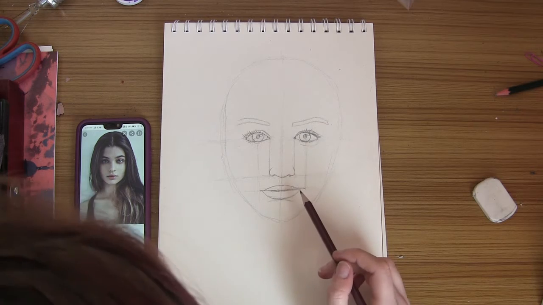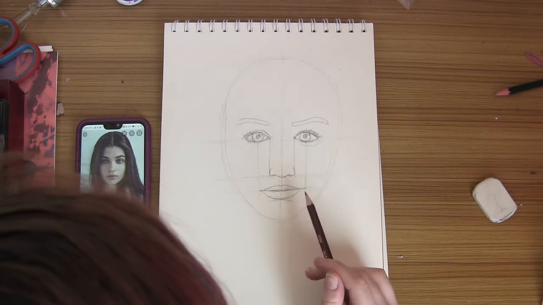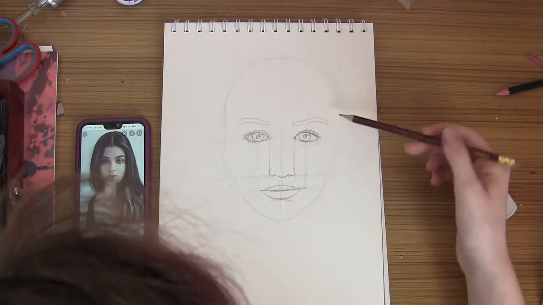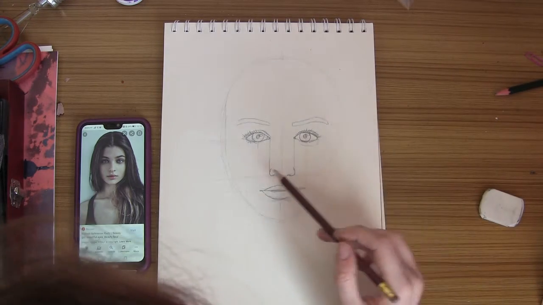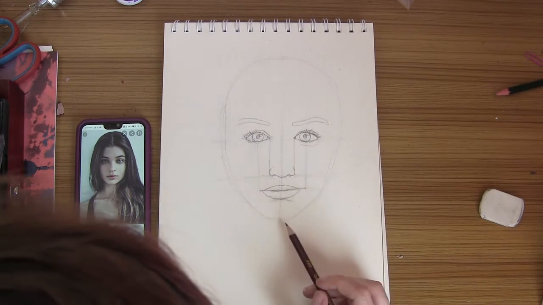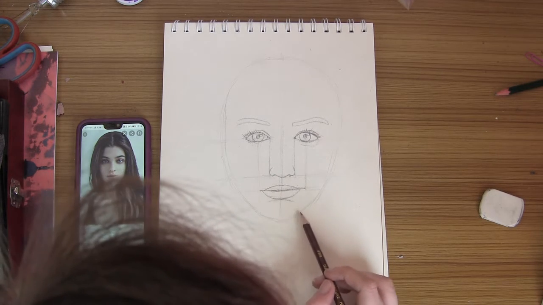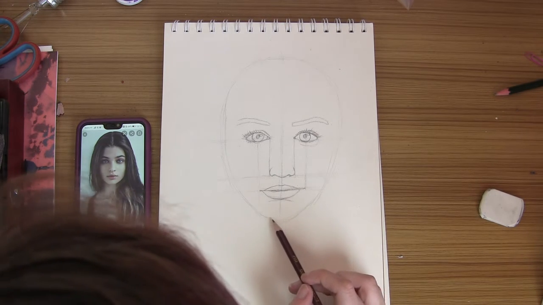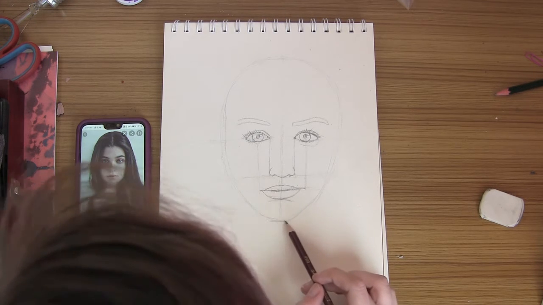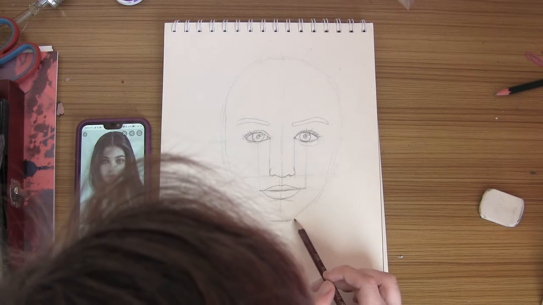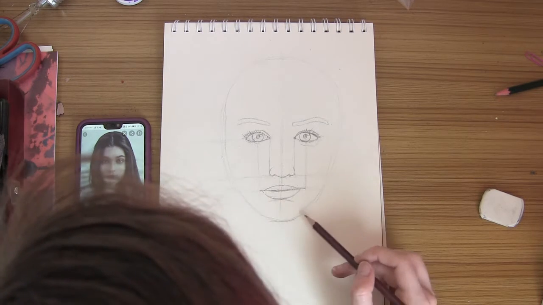Okay, so at this point, I'm going to reshape this egg shape now that we have some basic features lined up, because her chin isn't actually this pointy. It's more flat, but the egg gave us a basic guideline and way to start.